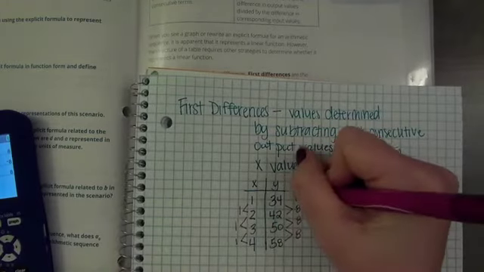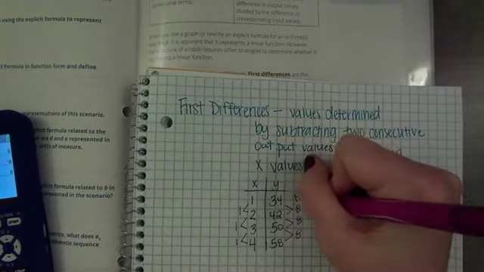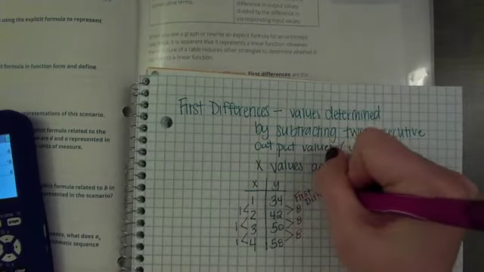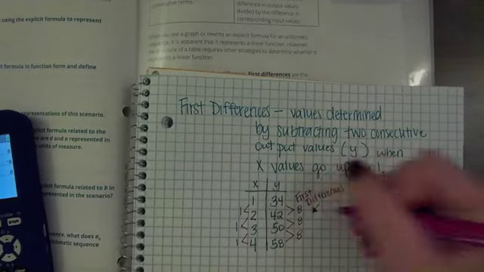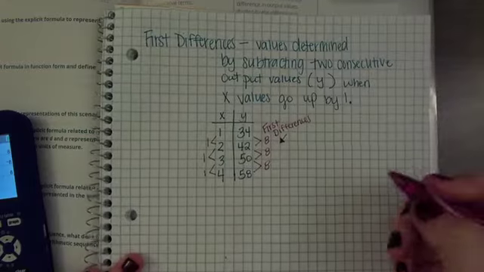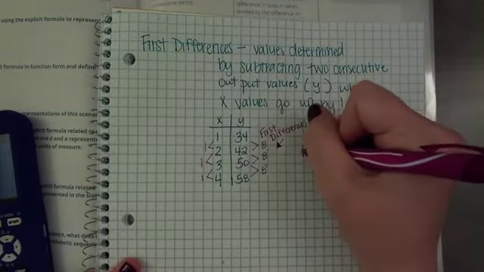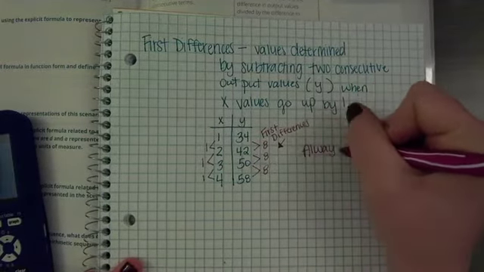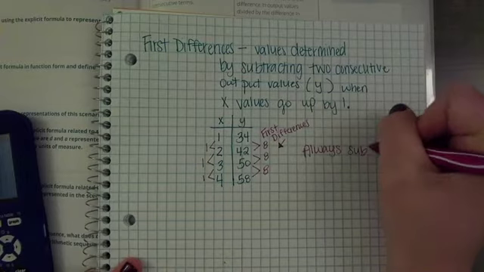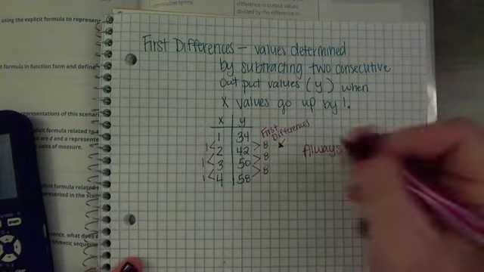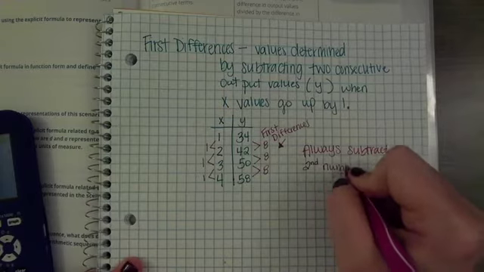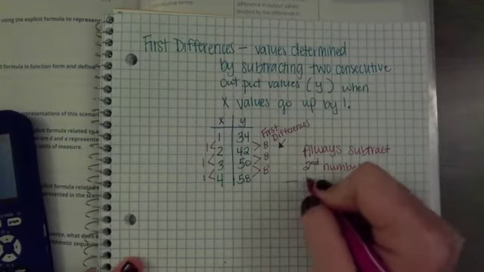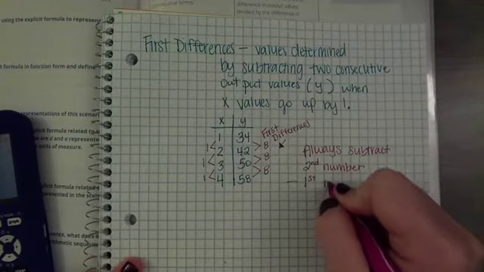So these are the first differences. Okay, and always subtract second number minus first number.